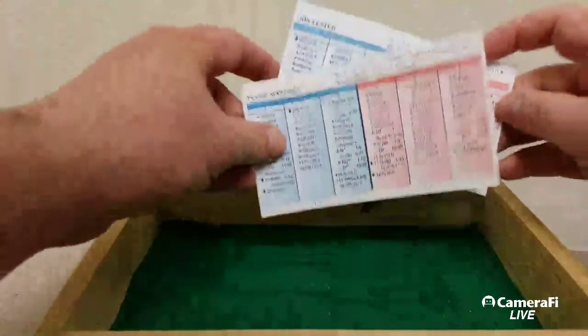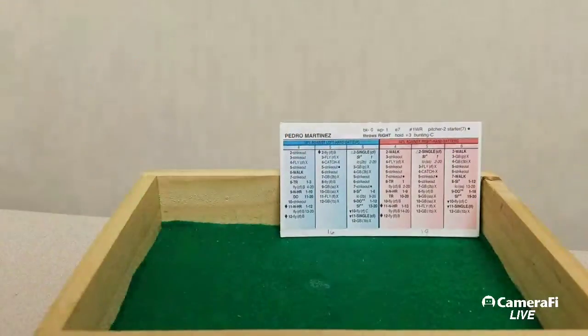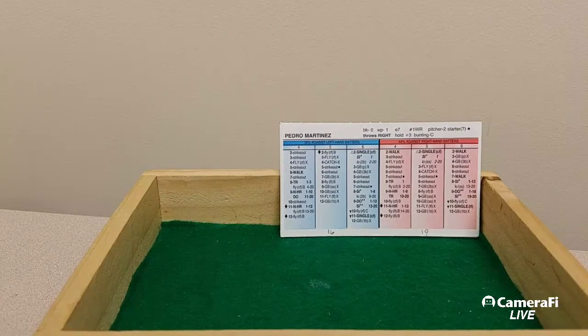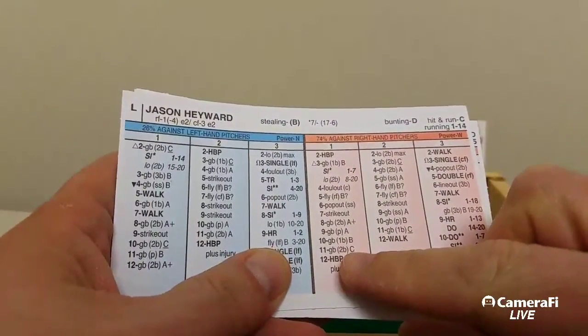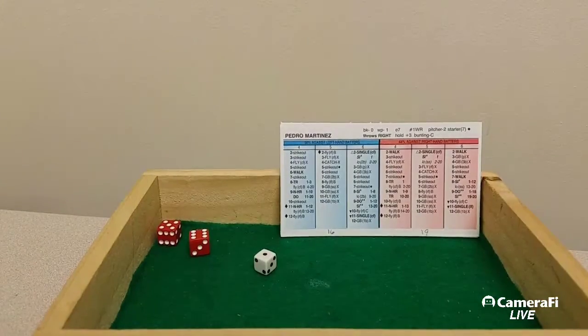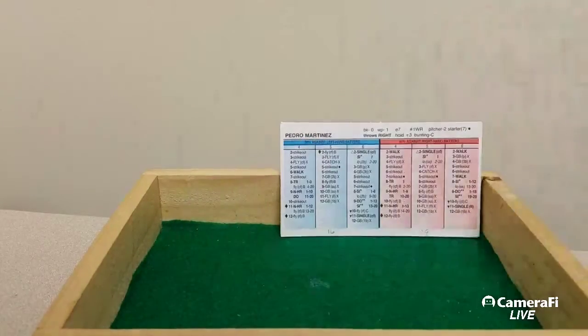We go to the bottom of the third, still 4-1. Pedro back on the bump. He struck out 6 in a row. So now Jason Hayward, number 9 hitter, steps to the plate. It's a 1-11. 1-11 for Hayward is a ground ball to second, and that's going to be 1 away. It does break up the strikeout streak, but the out is recorded.